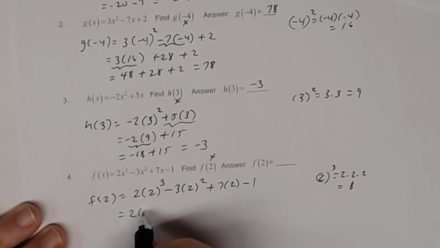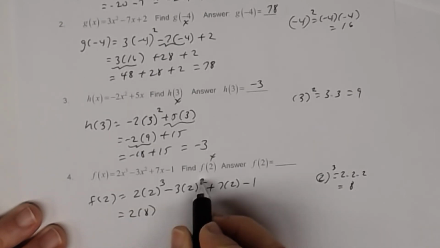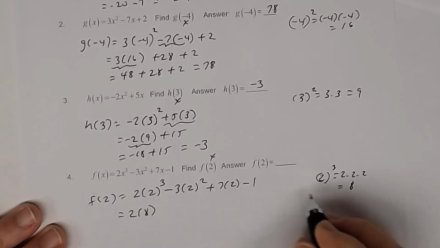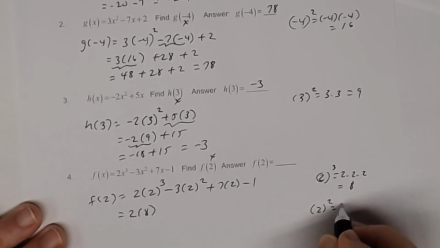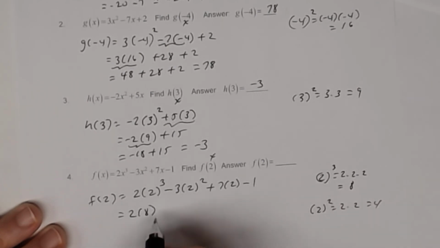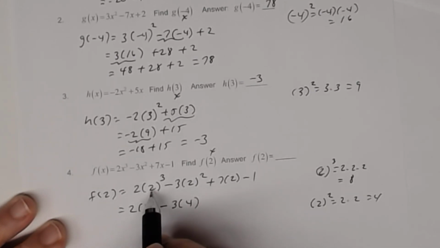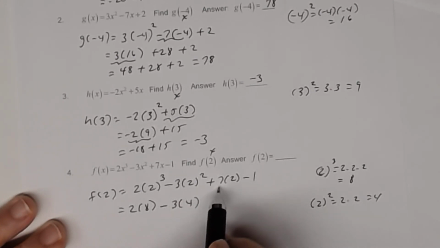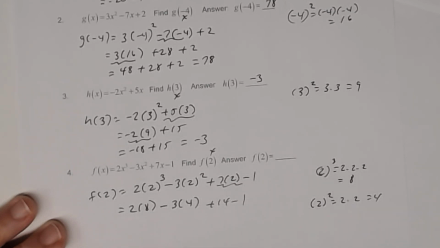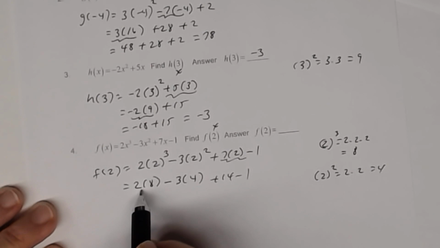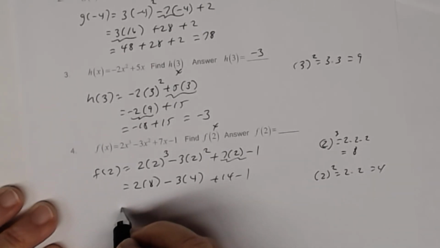So it becomes 2 times 8. Now, I have to do exponent again here, but remember 2 squared means 2 times 2, which is 4. So it becomes minus 3 times 4. All right, so exponent first, so that's what I did. Now here, I'm just going to go ahead and say 7 times 2, we all know is 14, and then subtract 1. All right, so let's go ahead and multiply, and we'll go from there.